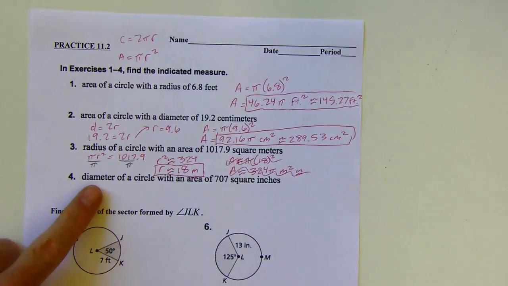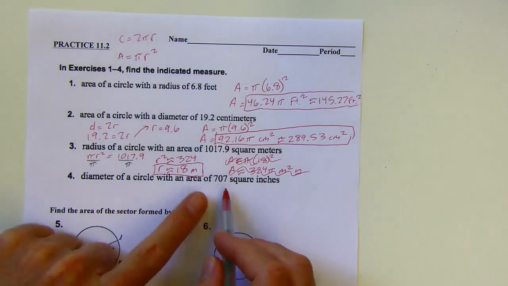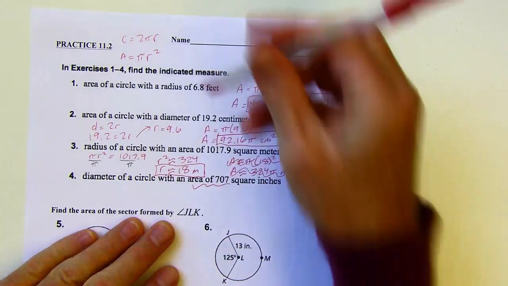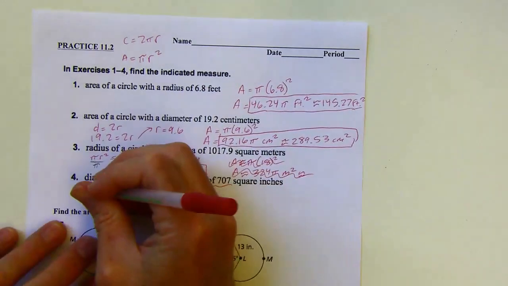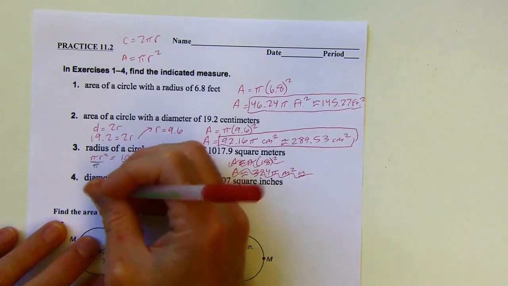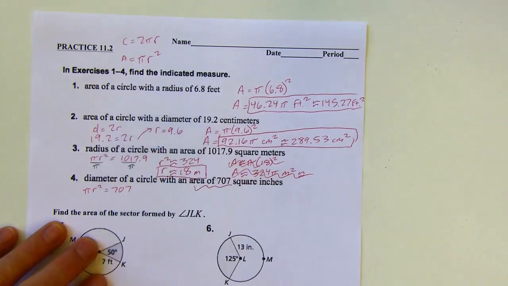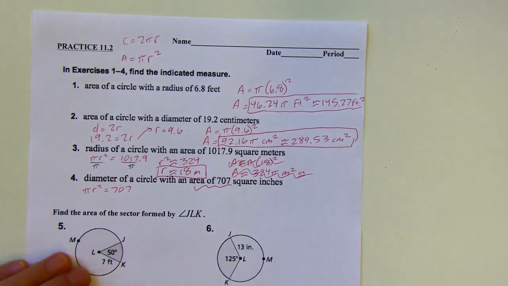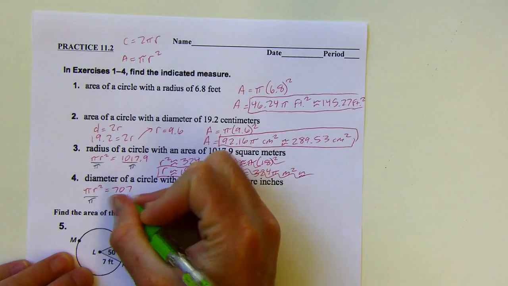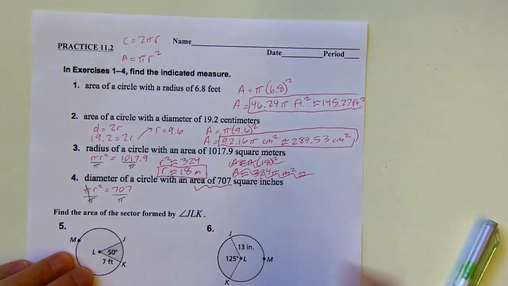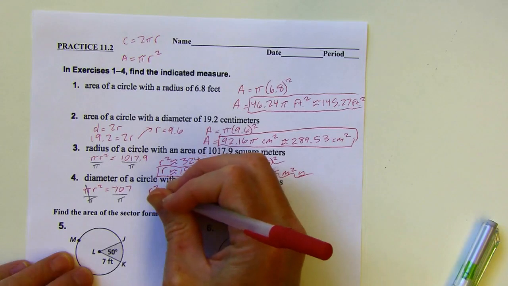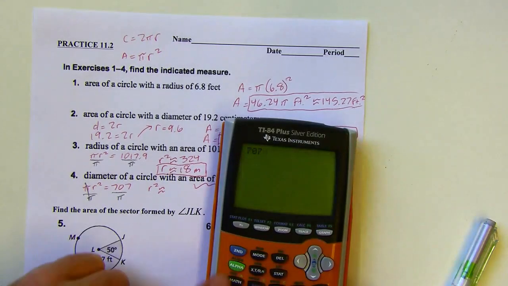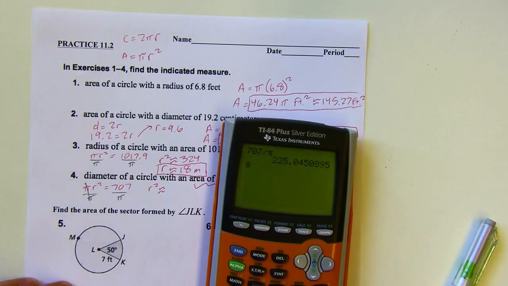Okay, now let's find the diameter of a circle with an area of 707 square inches. So the area formula again is pi r squared, so I can say pi r squared is going to equal 707. I can use that to solve for the radius. And if I have the radius, I just double it to get the diameter. So I'll divide by pi to get r squared. I'm going to do a decimal approximation here. 707 divided by pi is about 225.05.